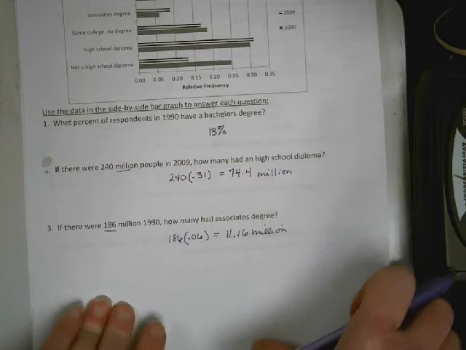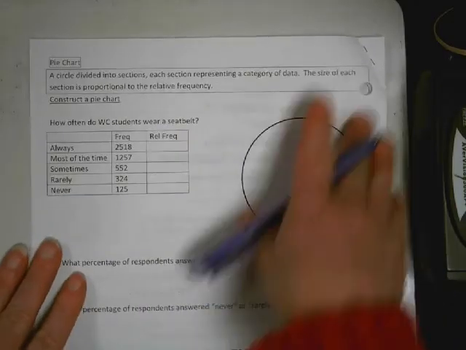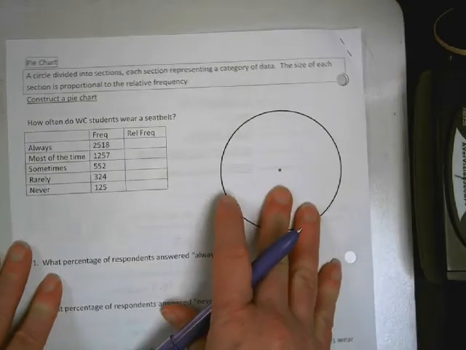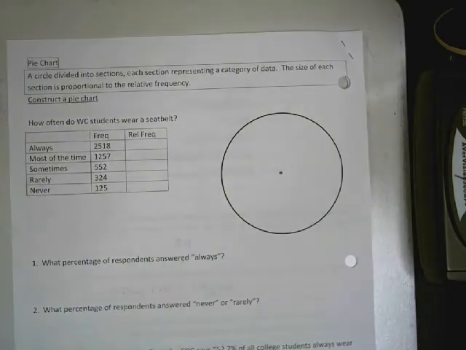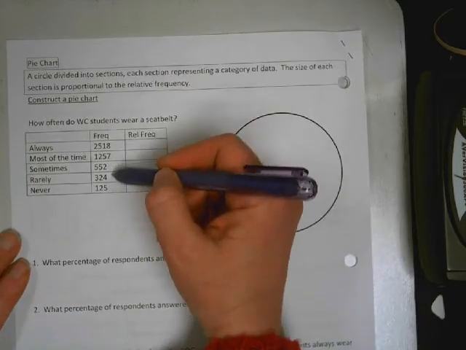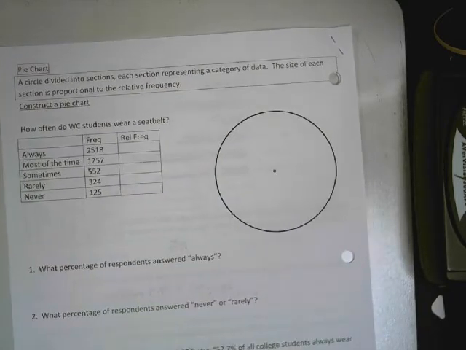All right, so then flipping over to our pie chart. The first thing you have to do when you're constructing a pie chart, remember that pie charts are divided into sections based on the percentage of the circle that they take up, which means I need percentage, which is relative frequency. So in order to get that, I have to have the total, the sum of all the frequencies. So the first thing I need to do is to sum these. So you just punch those into the calculator and get the sum.